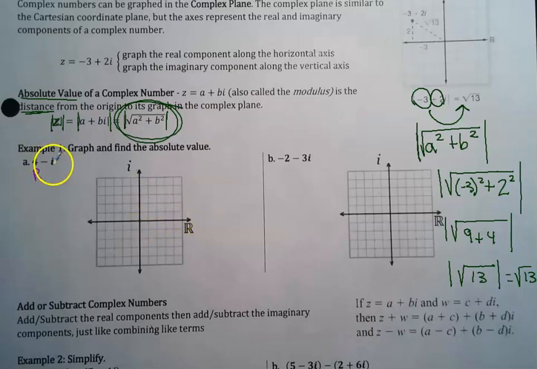And then we have negative 1i, so we're going to go down 1 and graph that. That is our graph. We went over 4 and down negative 1i to get that point.